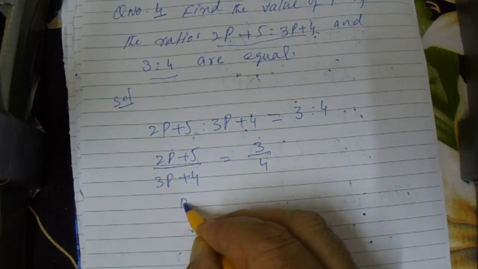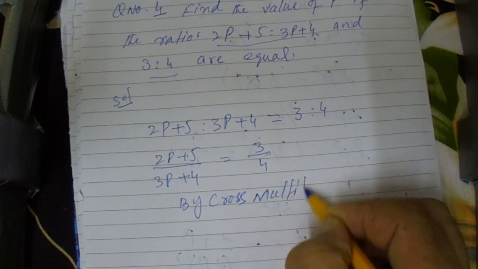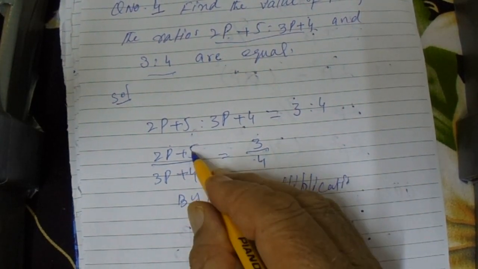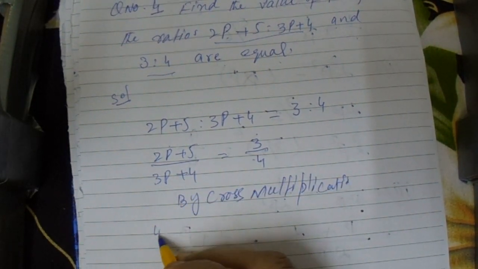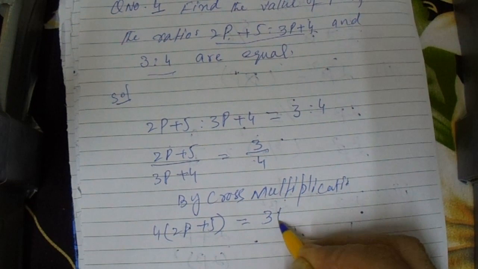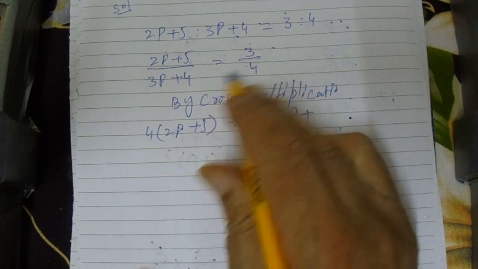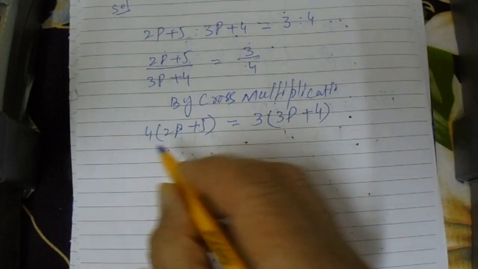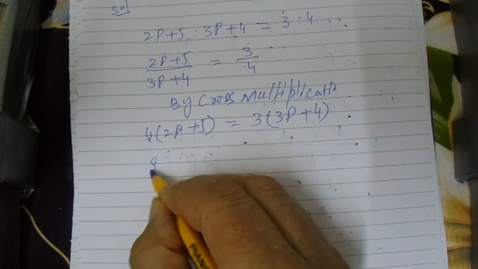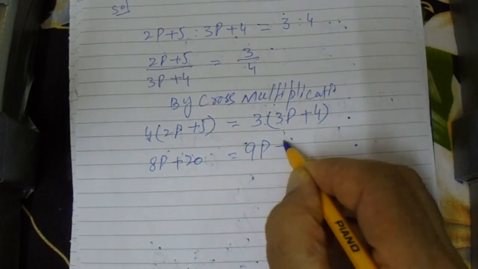Now by cross multiplication, we write this. This is equal to this multiplied by this, and this multiplied by this. I'll write here 4 into 2p plus 5 is equal to 3 into 3p plus 4. Now this is 4. Multiply this 4 inside these terms. 4 2s are 8. 8p plus 20 is equal to 3 3s are 9p plus 12.